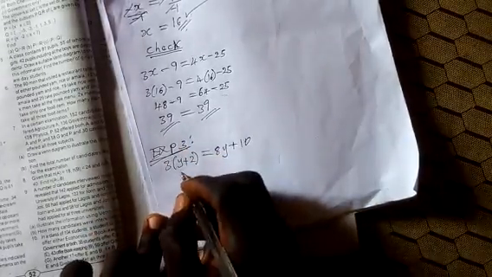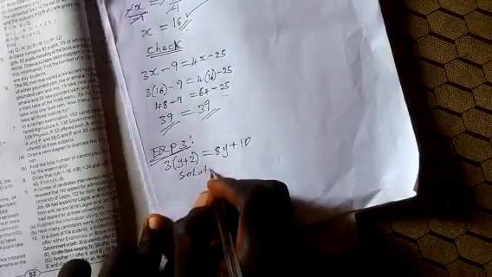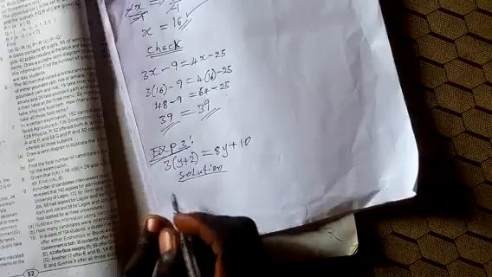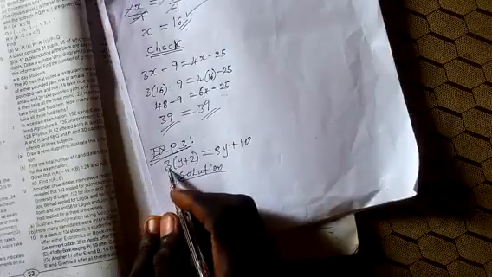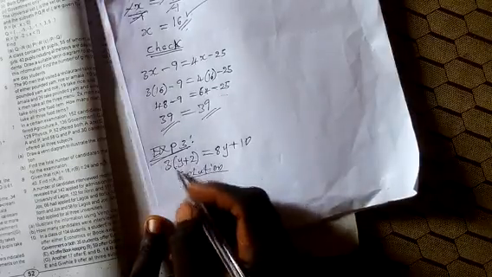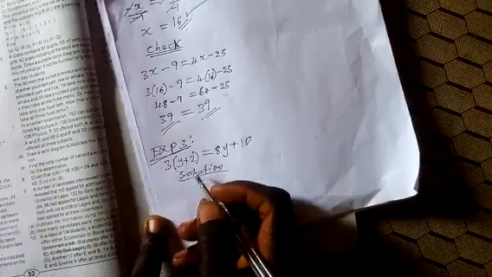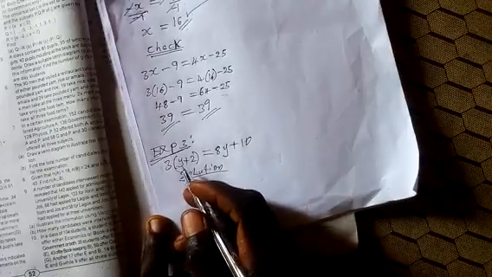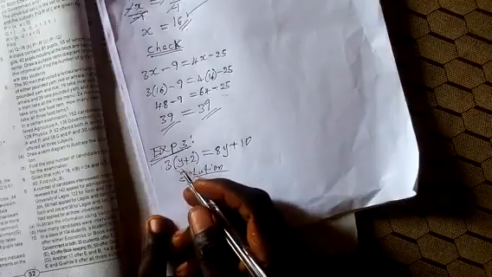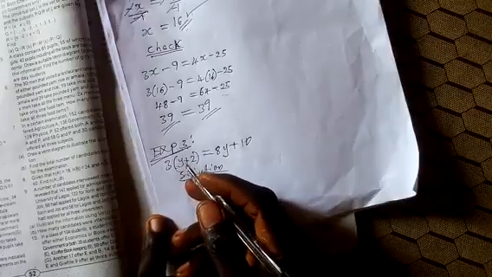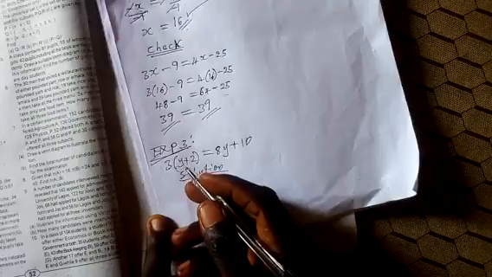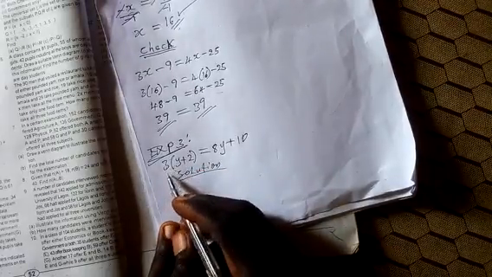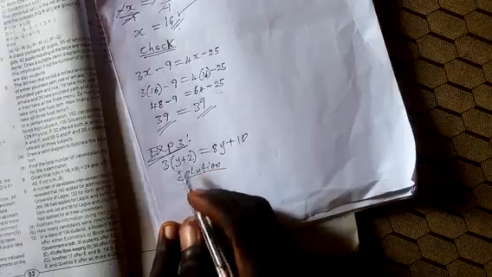Now, solution. Let's now open this bracket. Bracket means multiplication. So whenever you see a bracket in a mathematical expression or mathematical equation, it means multiplication. Bracket always stands for multiplication. So we are going to multiply the number outside the bracket by all the terms inside the bracket.